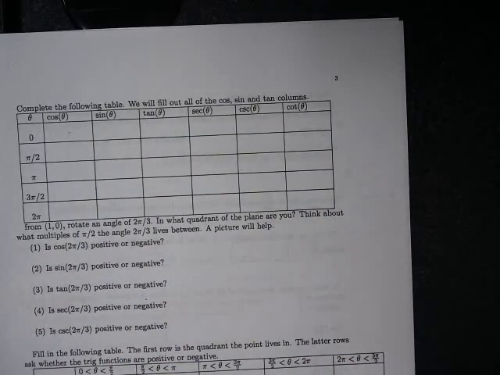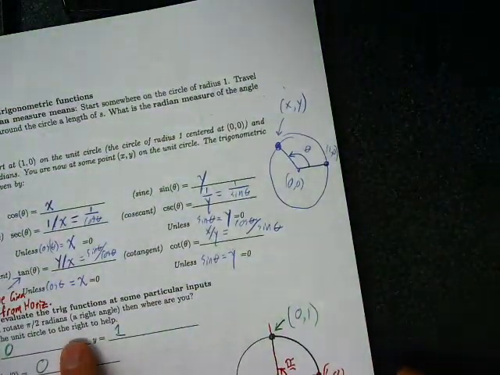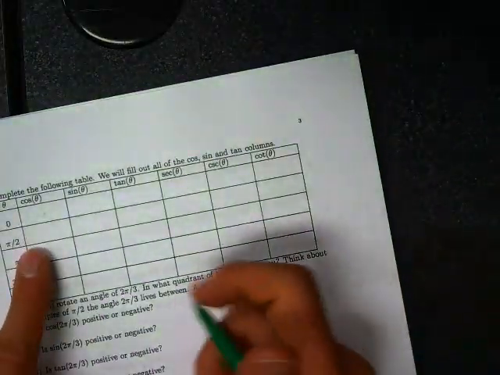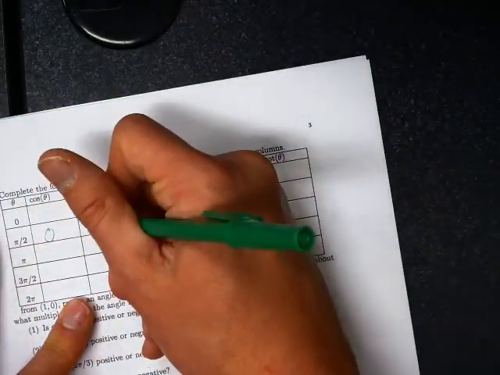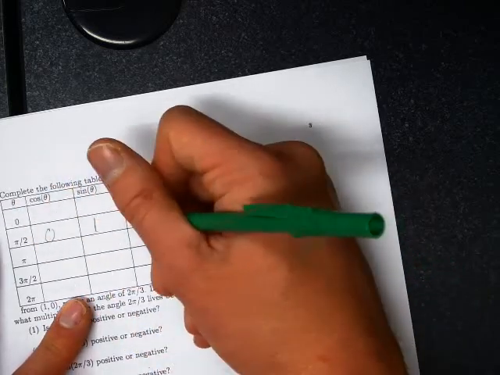But let's just write down what we've discovered. So we've computed, in these previous 2 examples, the trig functions at pi and the trig functions at pi over 4. So we know those right now. Cosine of pi over 2 is 0, sine of pi over 2 is 1, tangent of pi over 2 is y over x, which is undefined.